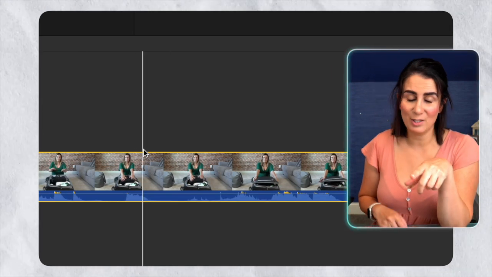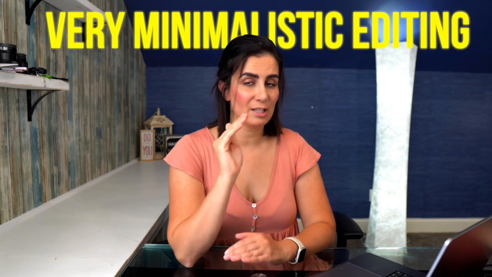Now, there are 2 ways to do this. You can either start editing your video yourself with very minimalistic editing here. I'm not going to show you full on editing like my video right now, but with minimalistic editing, you typically want to remove any quiet gaps that don't add any value to your video.